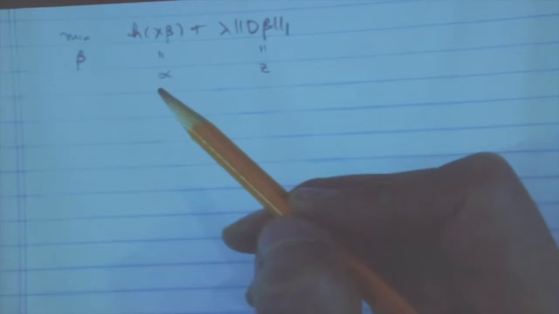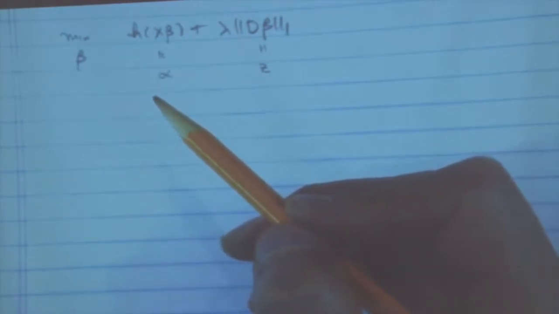An equivalent way of deriving the dual, which just ends up being a little bit cleaner with calculations, is to make two substitutions. Let's call this alpha, and let's call this z. Again, the high-level logic being, it's harder to take conjugates when you compose a function with another function. So let's make substitutions to make our life easier in minimizing the Lagrangian and forming the dual. So the primal problem is equivalent to minimizing over beta, alpha, and z, h of alpha plus lambda times the L1 norm of z, subject to x beta equals alpha and d beta equals z.